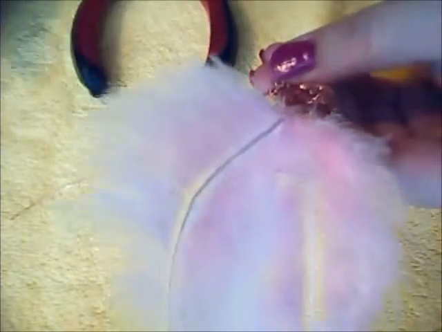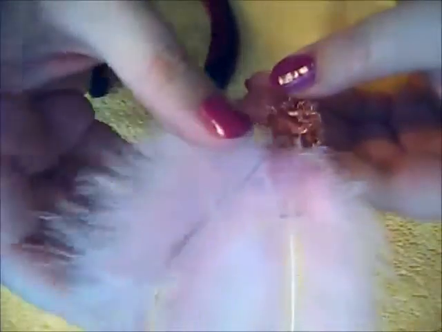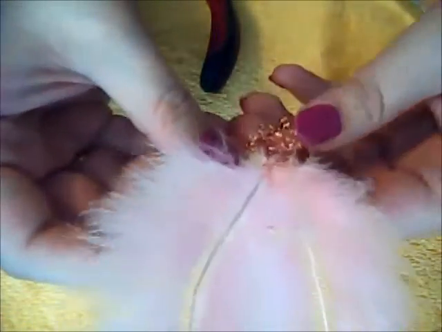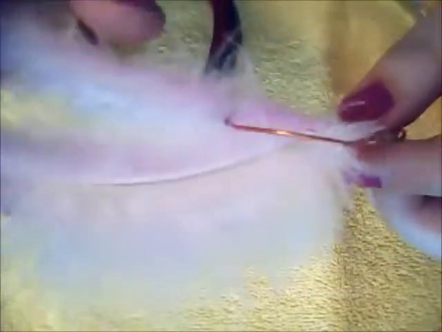Sometimes you need to do extra actions or do something longer than you expected, but it gives you a better result. And I guarantee that the feathers will never fly away on the wind. So my feathers are fixed very well.